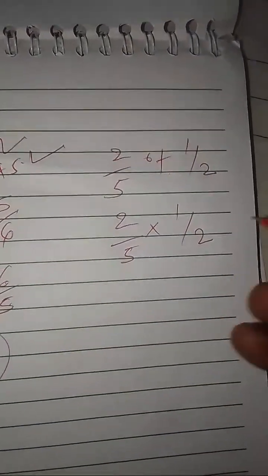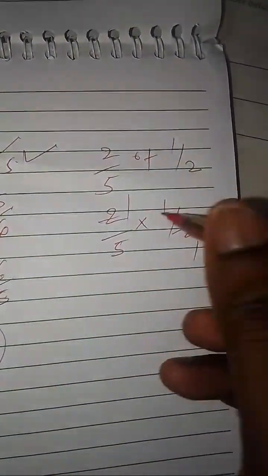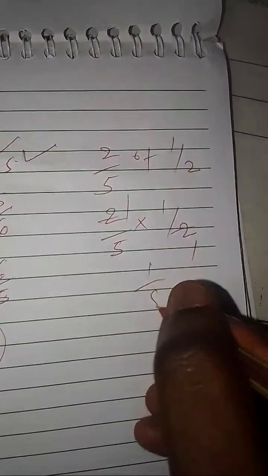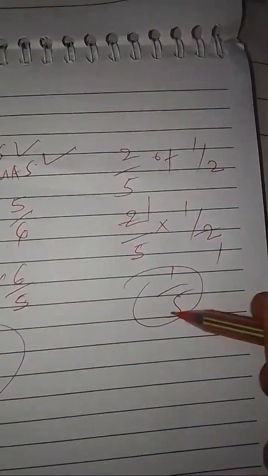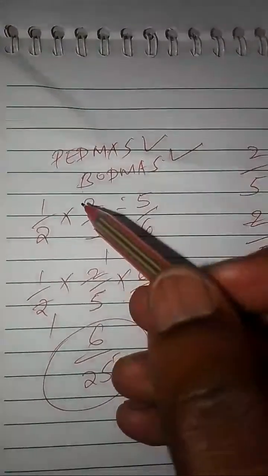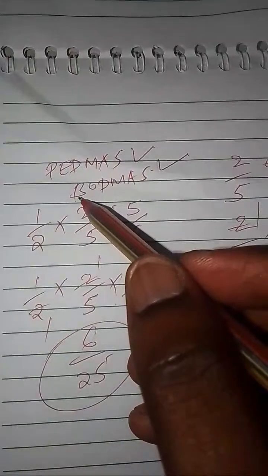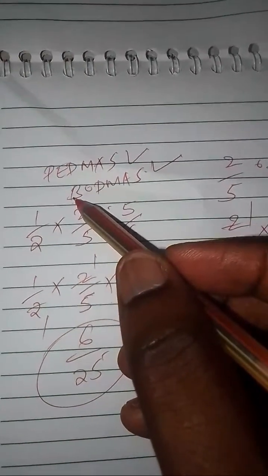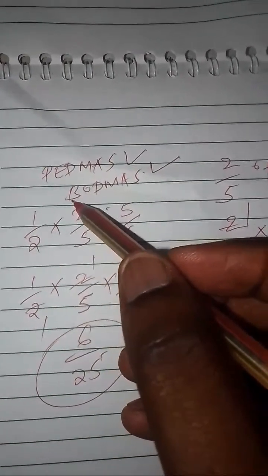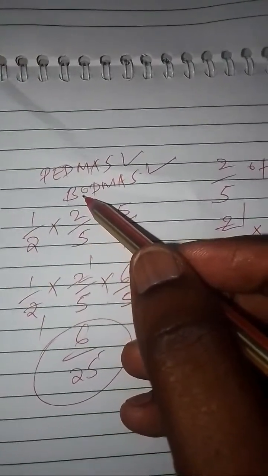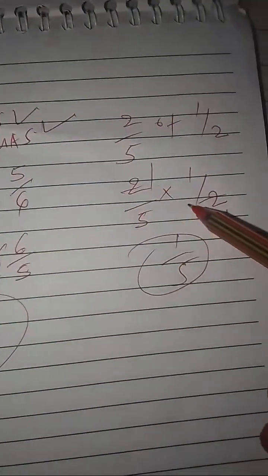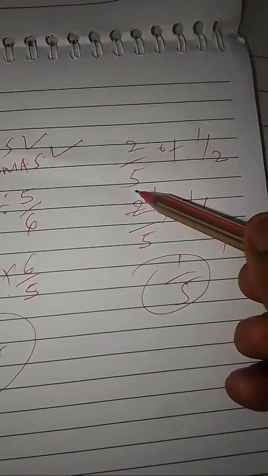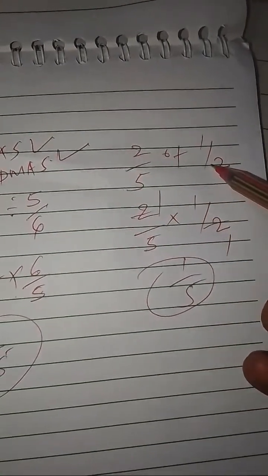Then from there you can cancel 2 into 2 once, so you shall remain with 1 over 5. That is why I am saying that B stands for bracket. You work out the bracket first. O stands for of, like the example that I have just given here, 2 over 5 of 1 over 2.